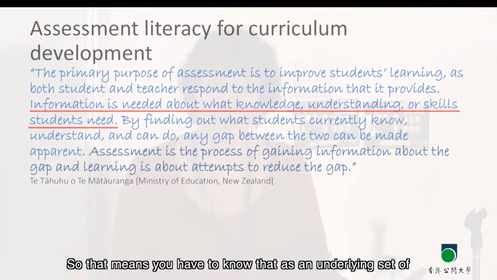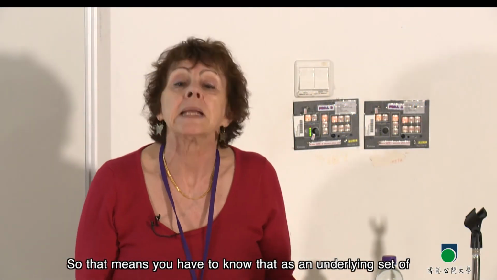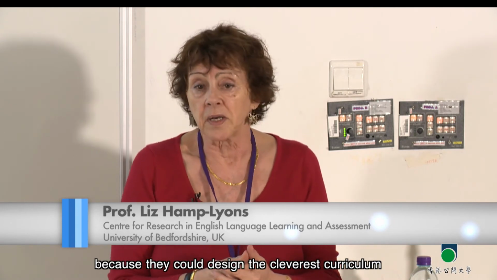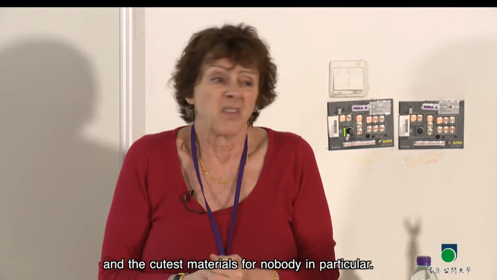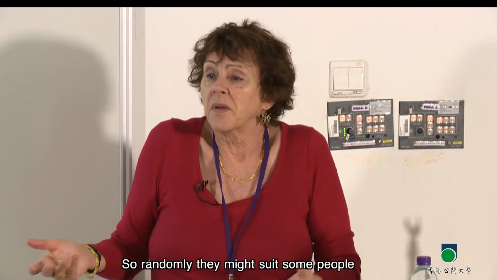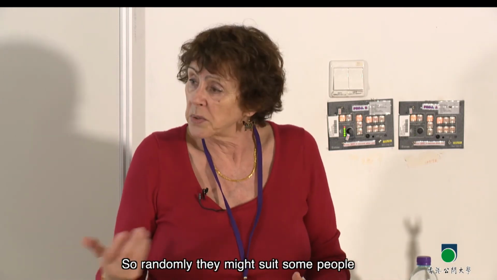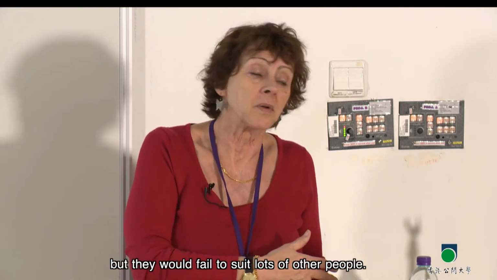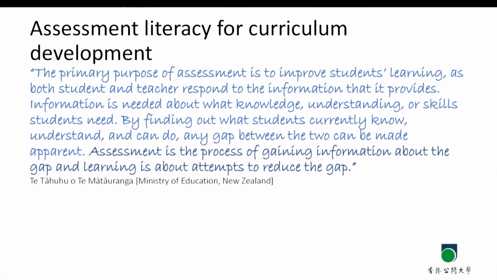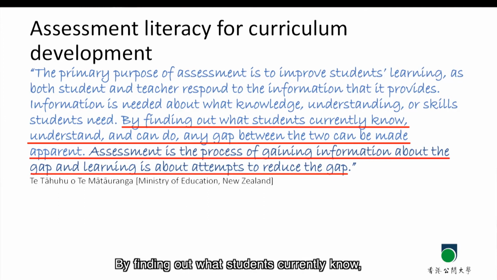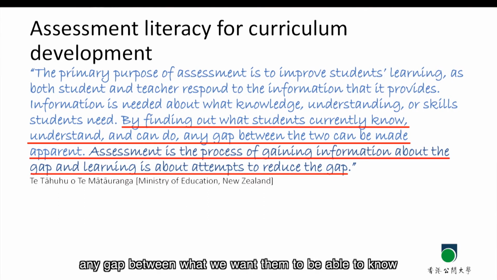So that means you have to know that as an underlying set of competencies of curriculum developers, because they could design the cleverest curriculum and the cutest materials for nobody in particular. So randomly they might suit some people, but they would fail to suit lots of other people. By finding out what students currently know, what they understand, what they can do, any gap between what we want them to be able to know and do and what they can know and do can be identified.